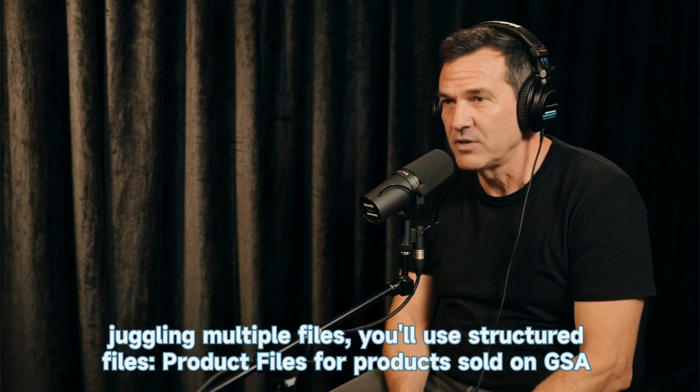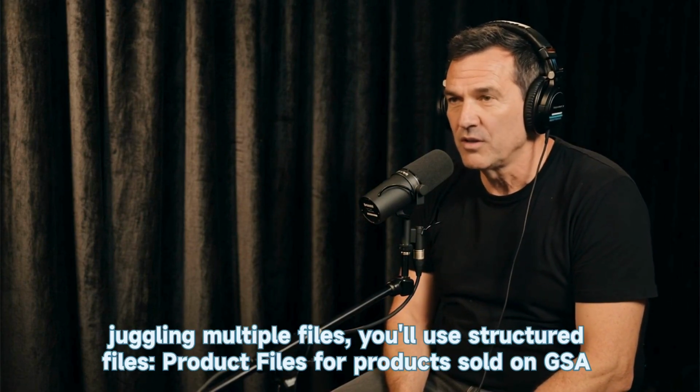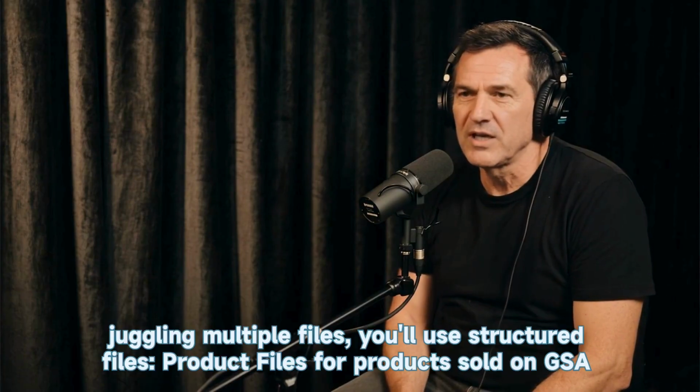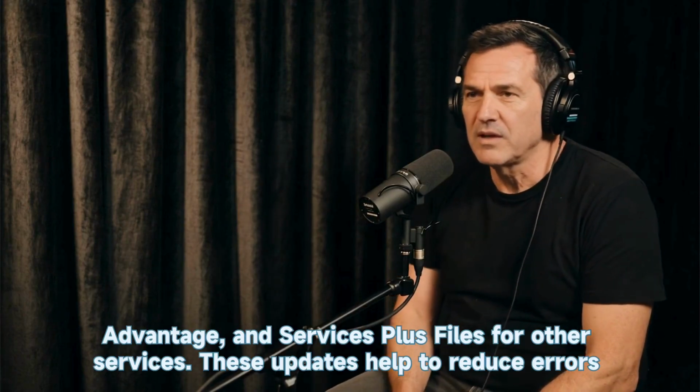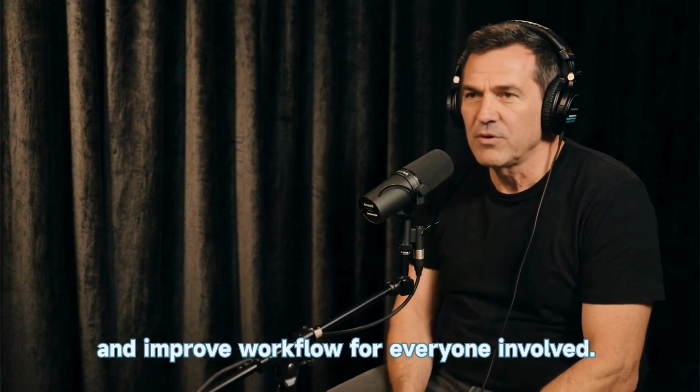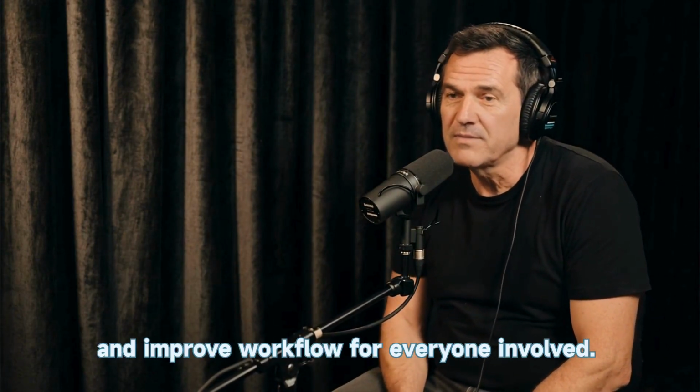Now, instead of juggling multiple files, you'll use structured files: product files for products sold on GSA Advantage, and Services Plus files for other services. These updates help to reduce errors and improve workflow for everyone involved.